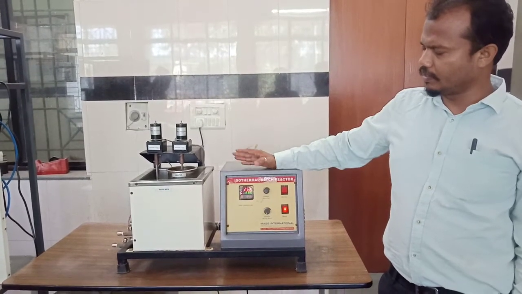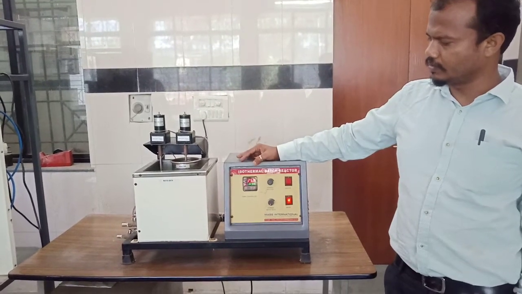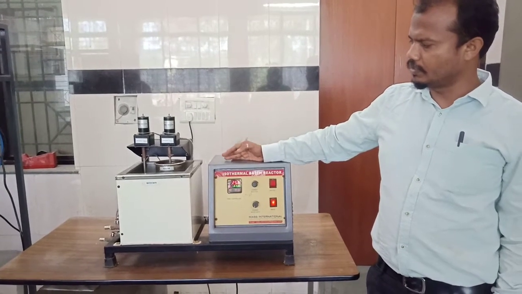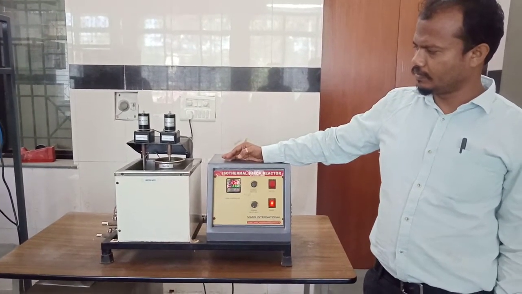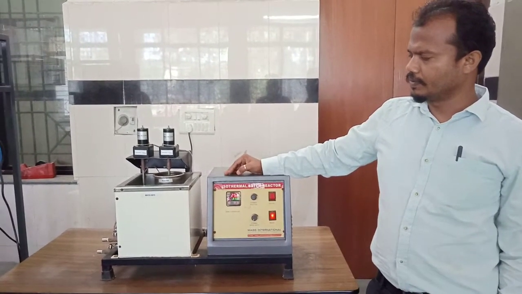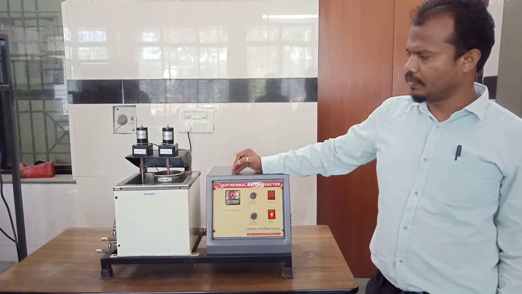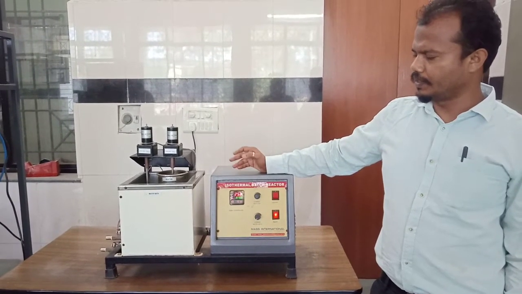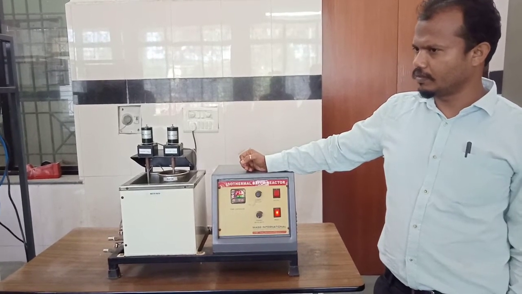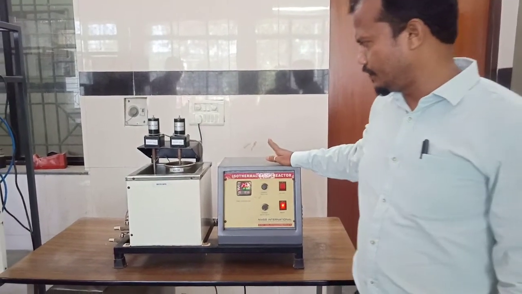Here we will increase the temperature by, let us consider, 7 to 8 degrees or 10 degrees Celsius and move on up to 60 degrees Celsius, so that we have about 4 to 5 different temperatures, and that can be taken for calculation of activation energy. Further, the experimental procedure will be explained by Sumit Patil, who is my master's student.